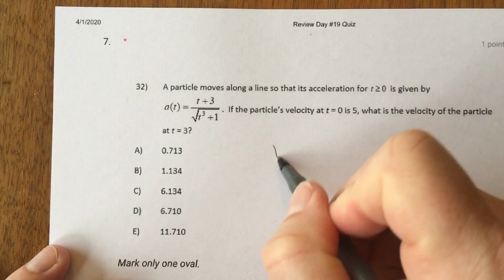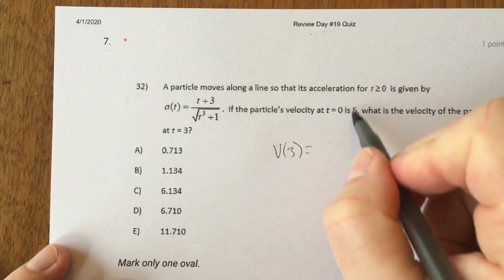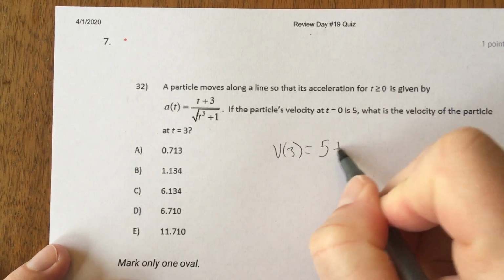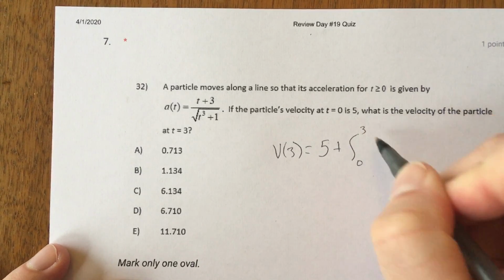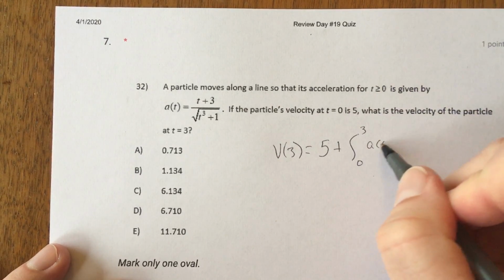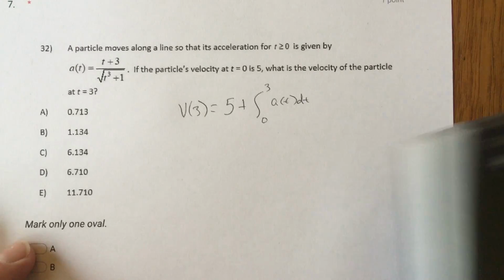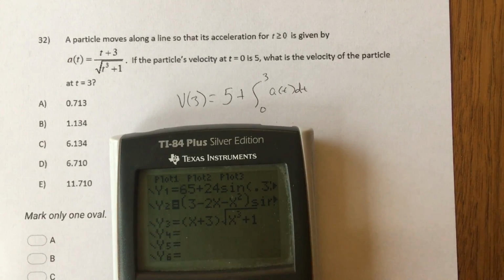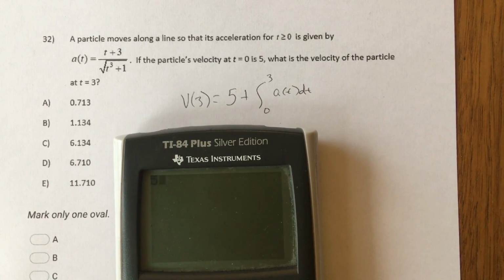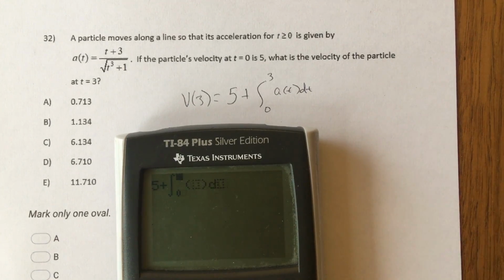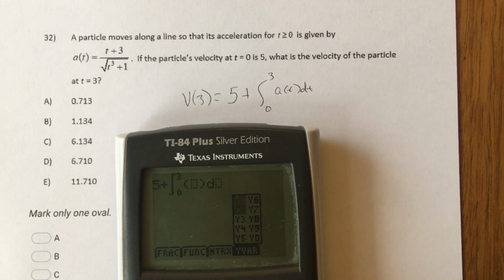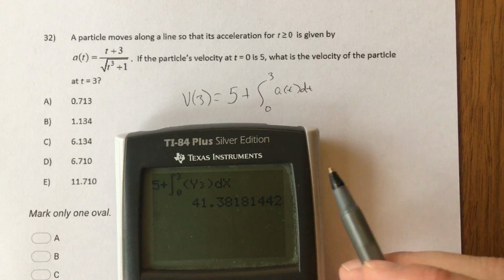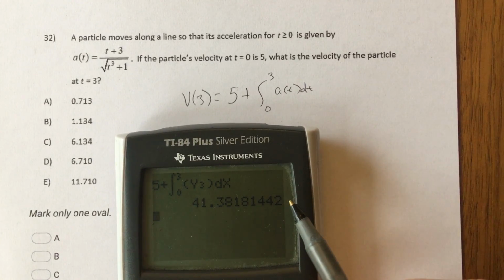So our velocity at 3 seconds will be the velocity at 0, which was 5, plus the integral from 0 to 3 of that acceleration function. So it acts just like that. I have that function in for y3 right now. So I'm going to go 5 plus math 9, 0 to 3 of y3 dx. And we're going to get 41.383, which is not one of our choices.